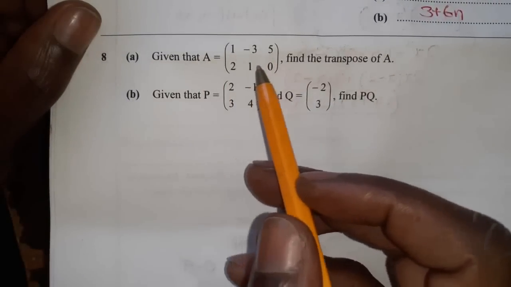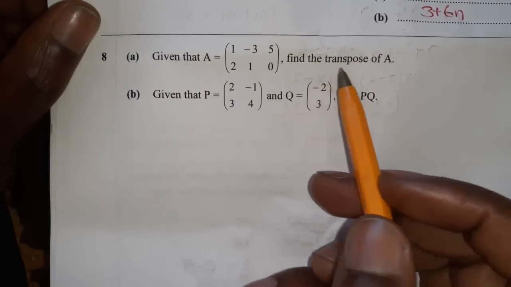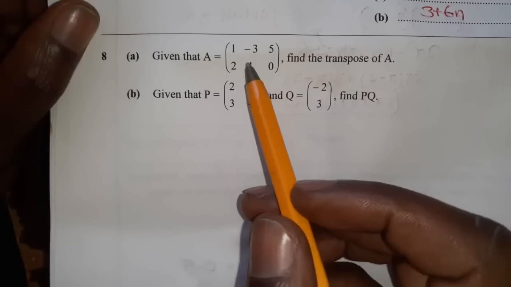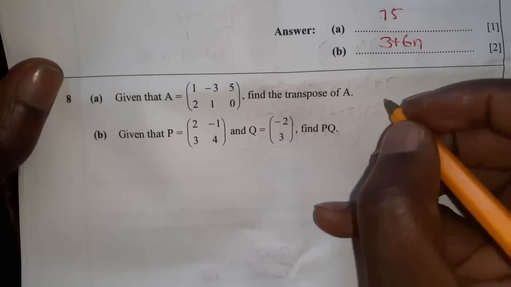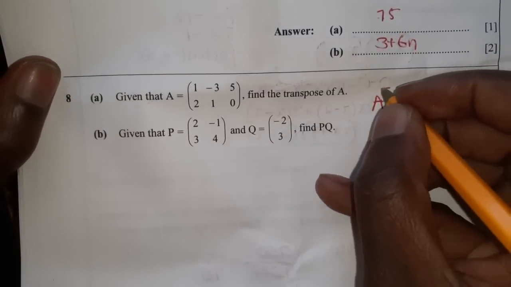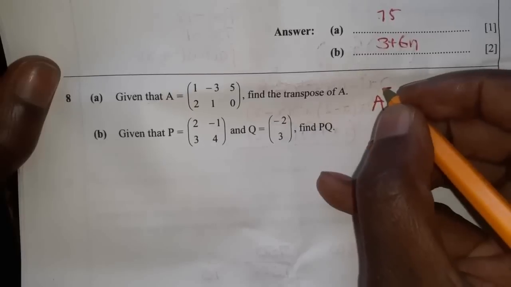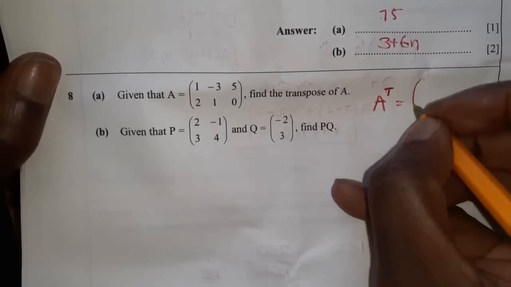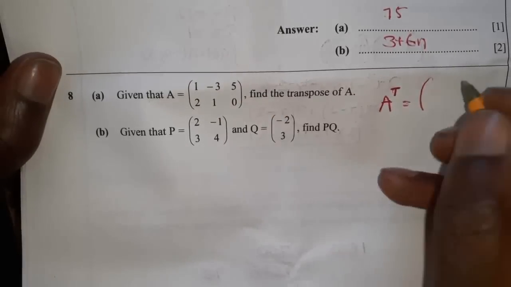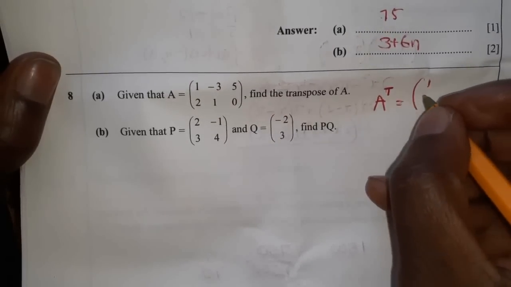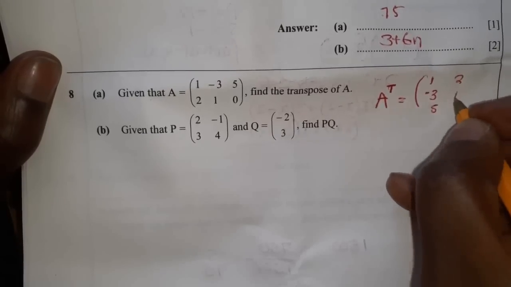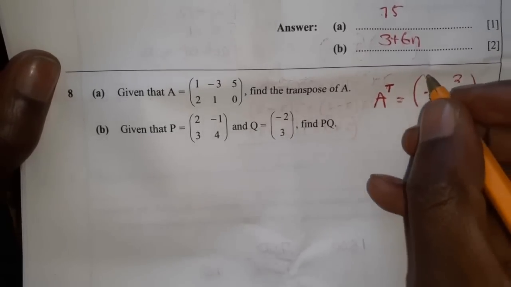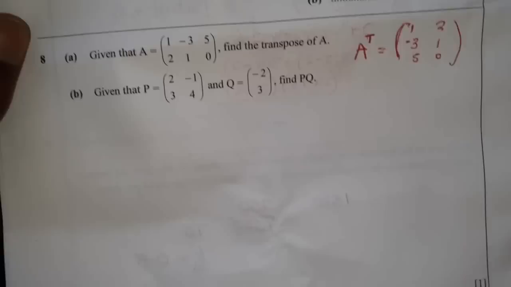Given that A is given by this matrix, find the transpose. You know that to transpose this one, the rows must become columns. So A transpose, this is how we write the notation. So the transpose, the rows will become columns. So we're going to have 1, -3, 5, 2, 1, and 0. It's as simple as this. That's the first one. But don't forget to write your answers like here.